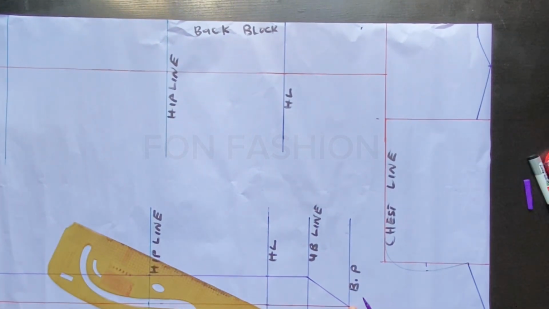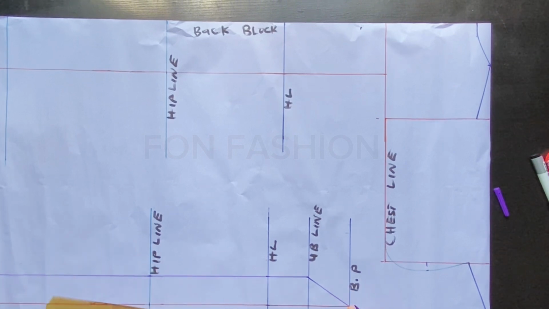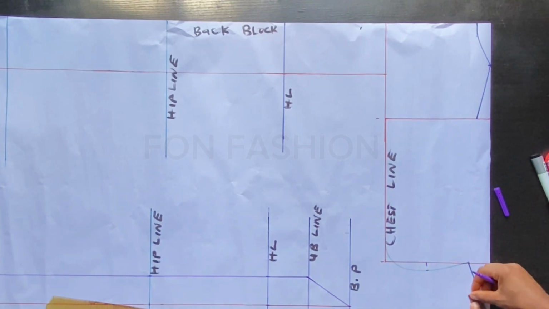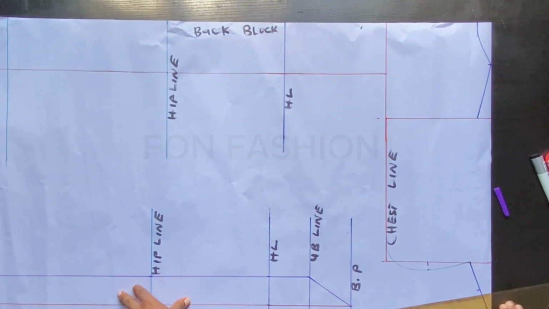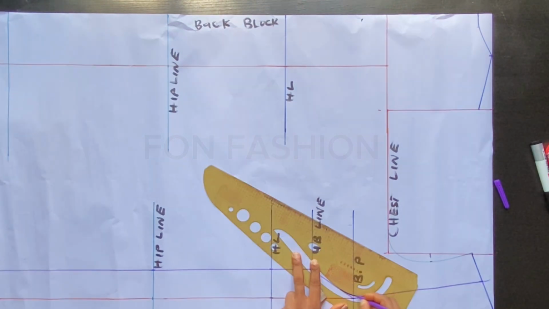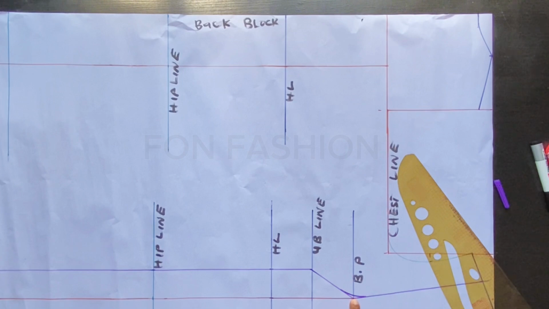Next thing I'm going to do now is to extend this my dart line to the shoulder line. So I'm going to divide what I have here from the armhole to the neckline by 2 and mark that as my midpoint. Okay, and I'll connect this dart to that point. So I'll blend it out to have something like this.